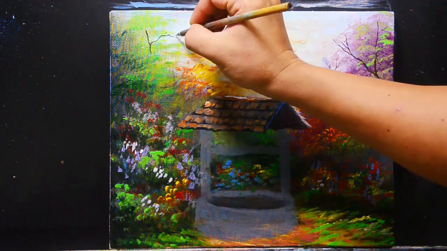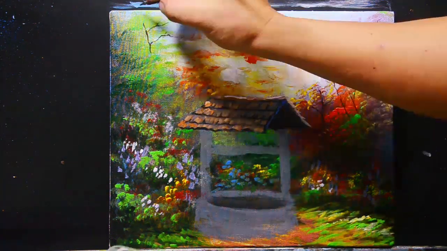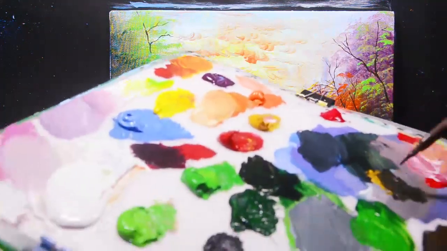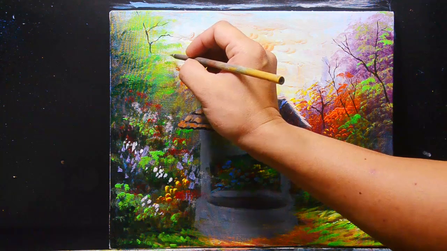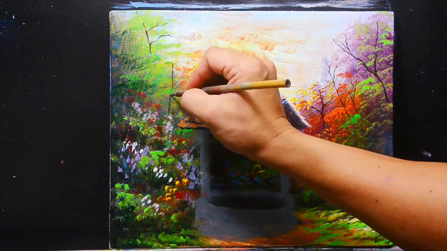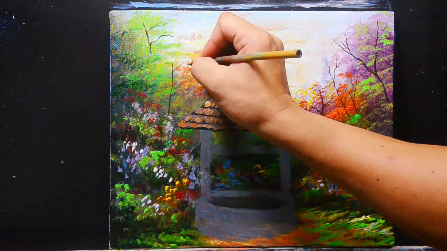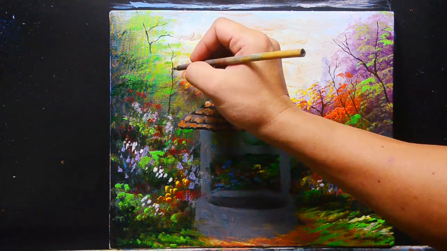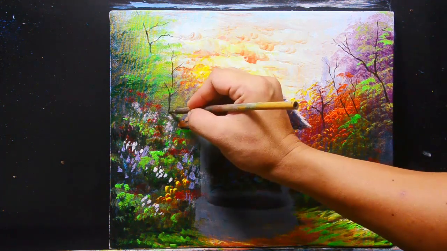Branches and twigs using this color, dark color. This one also here. Just continue adding this color, adding the trunk, the branches and the twigs to this tree so that it will create more detail to this tree or a group of trees there.